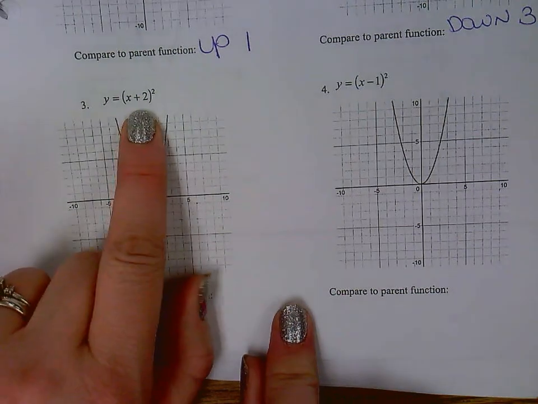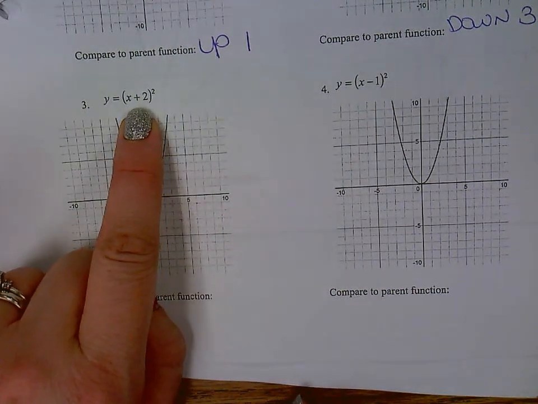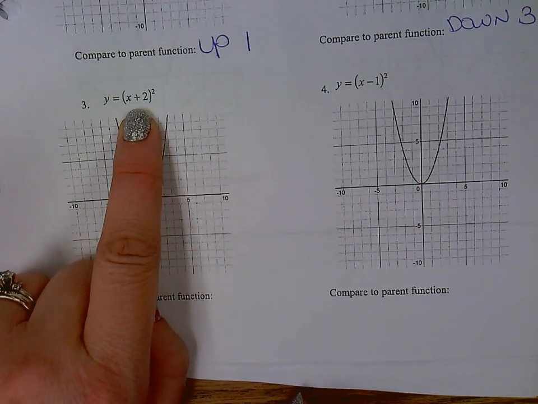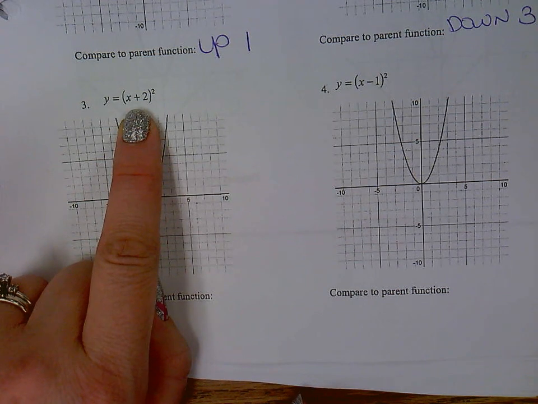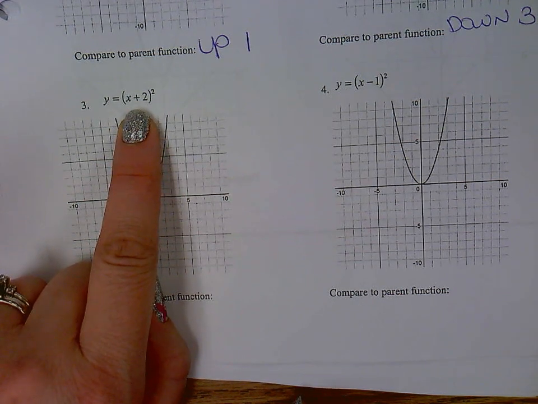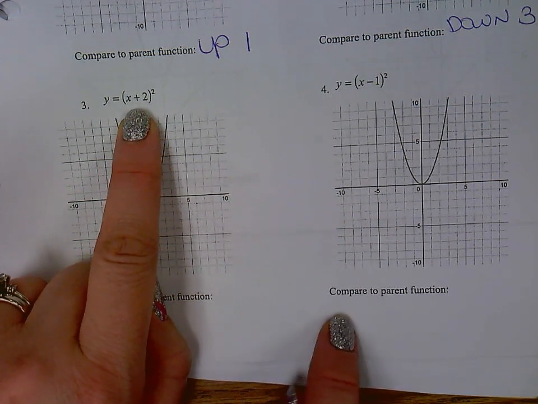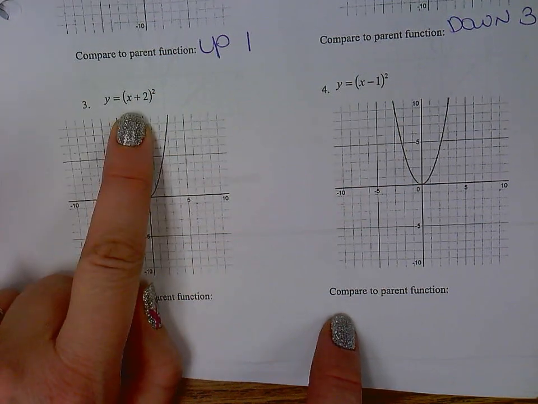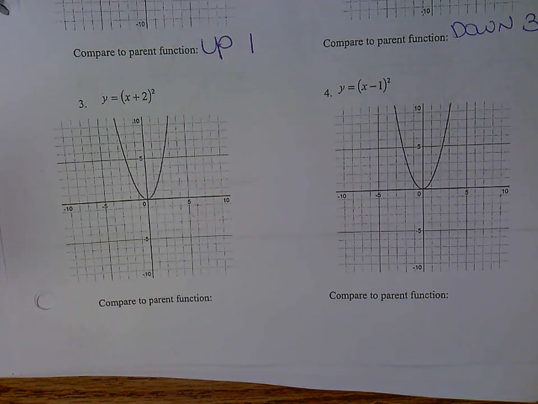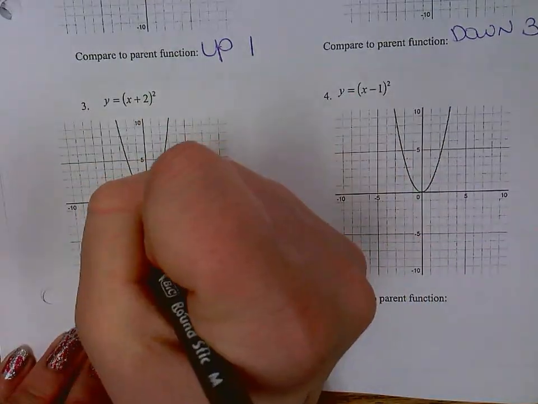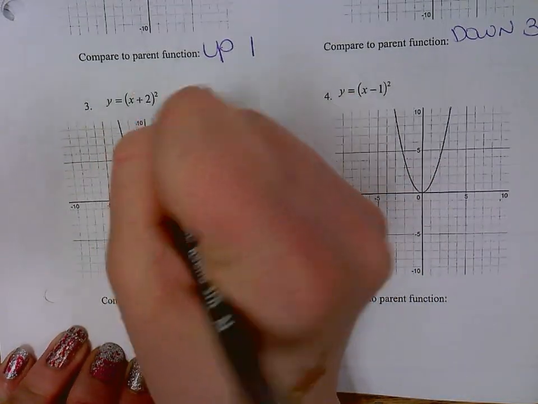In your brain, what does plus want you to do? X plus 2, where do you think that moves? Right or left? I think it moves right, but what did your graph show you that happened? Your graph on number 3, are you looking at your number 3 or are you just staring up here? What did you put for number 3 yesterday? When you put it in parentheses, it should have moved to the left, right?